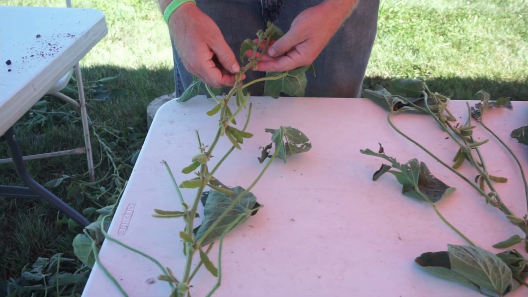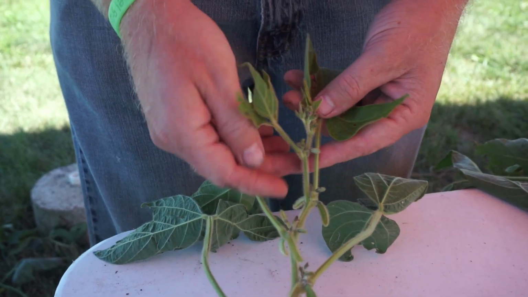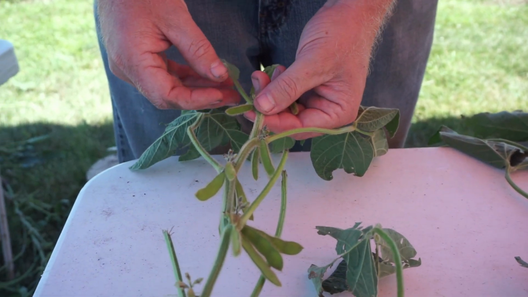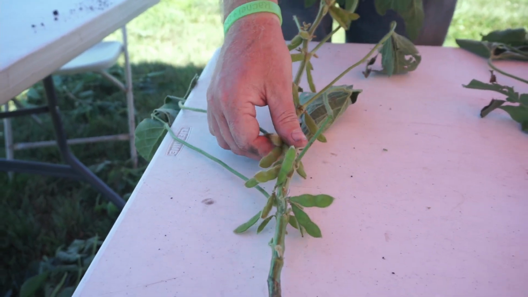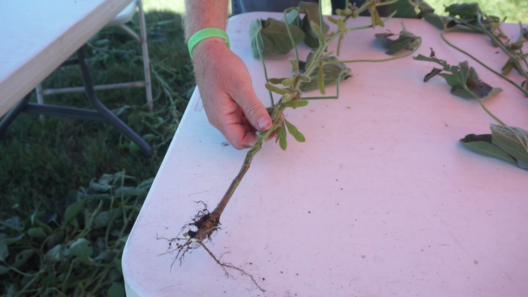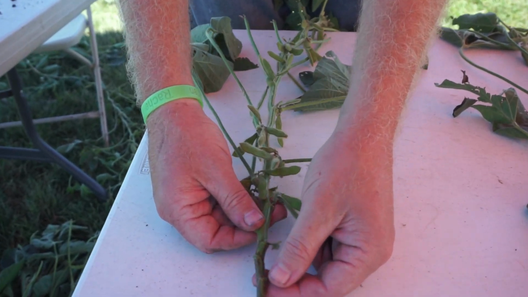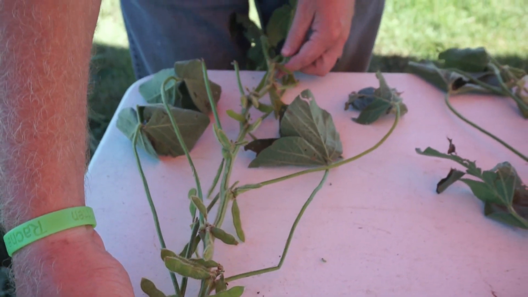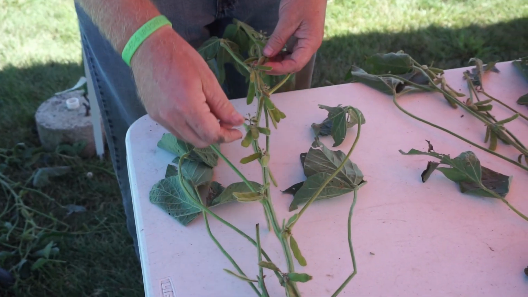So we're going to start up at the top of the plant. All this new growth has come out since the storm, so we're going to ignore that. We're going to count our trifoliates down. We've got 1, 2, 3, 4, 5, 6, 7, 8, 9, 10, 11, and 12. Anything past that, they've just dropped their leaves off naturally. There's no scar, there's no cutoff, so we're going to ignore those. So we've got 12 trifoliates. That gives us 36 leaves.